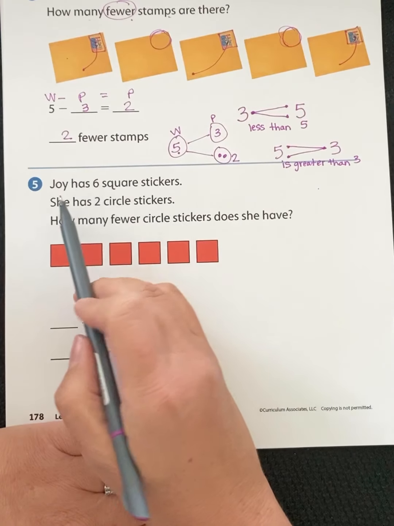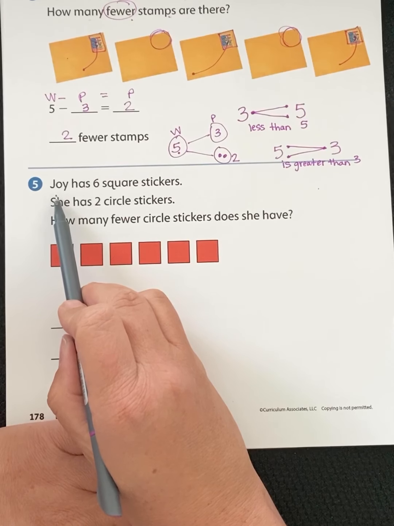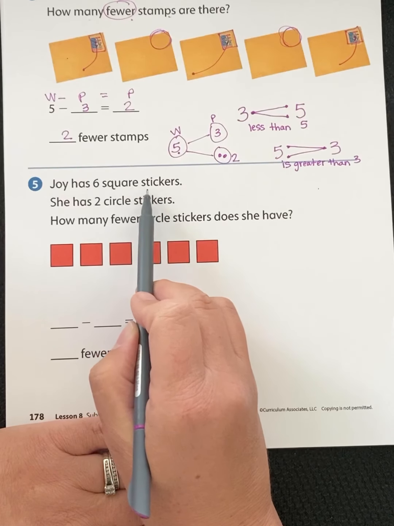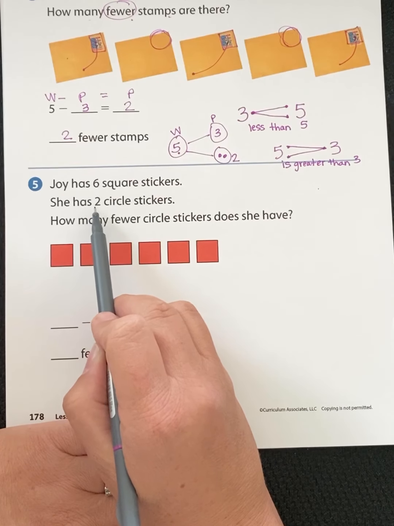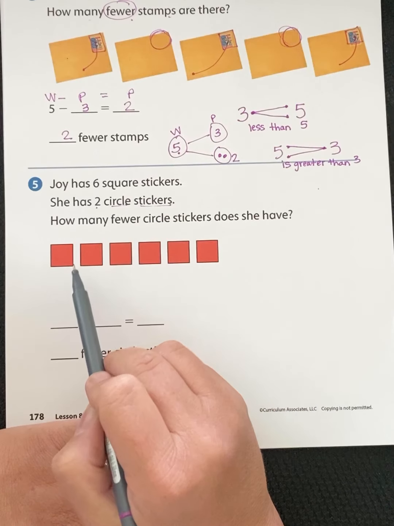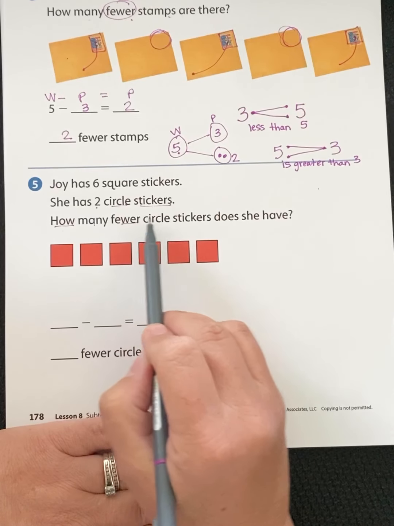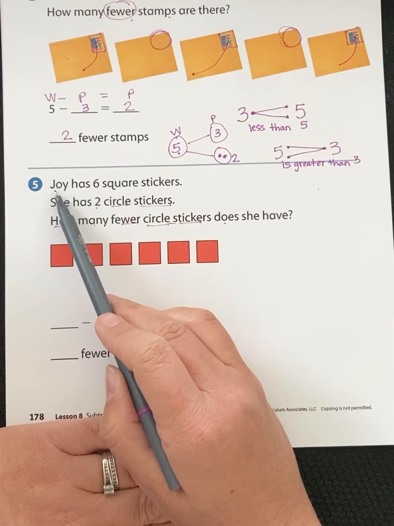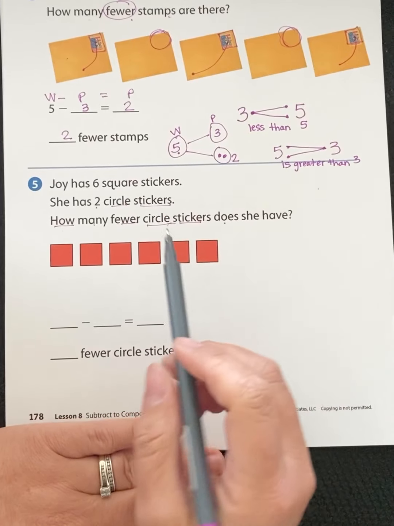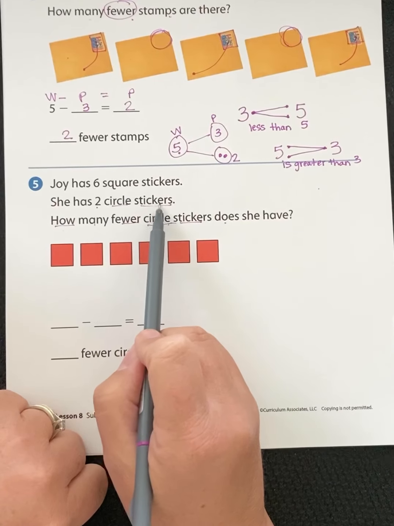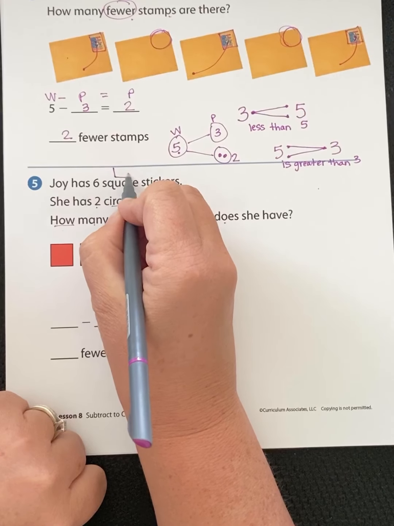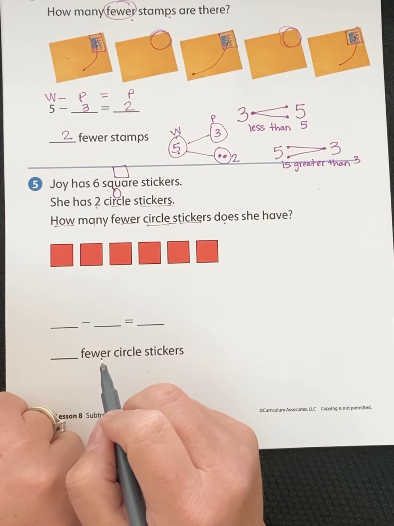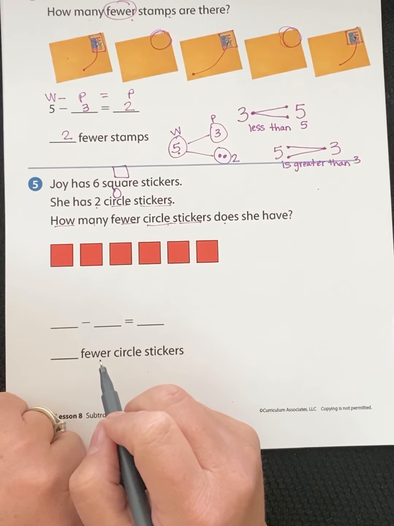Number 5. Read along with me. Put your finger under the word Joy. Joy has 6 square stickers. She has 2 circle stickers. How many fewer circle stickers does she have? Joy has 6 square stickers. She has 2 circle stickers. So these ones are square and these are circle. How many fewer circle stickers does she have?